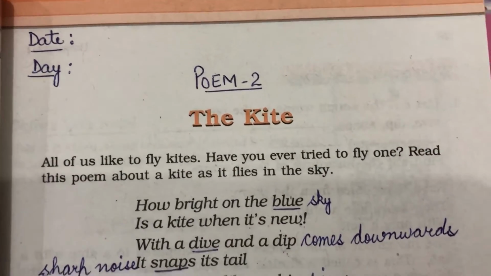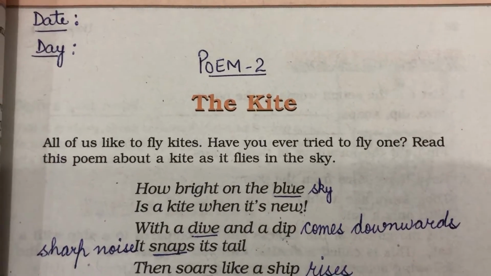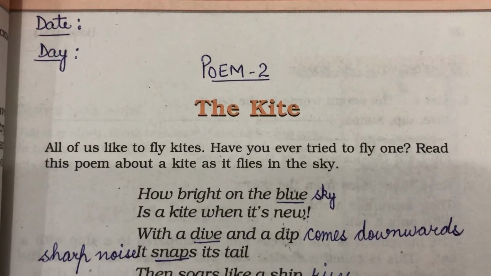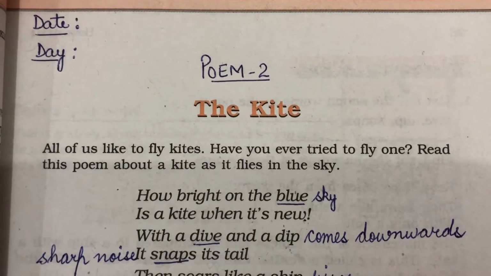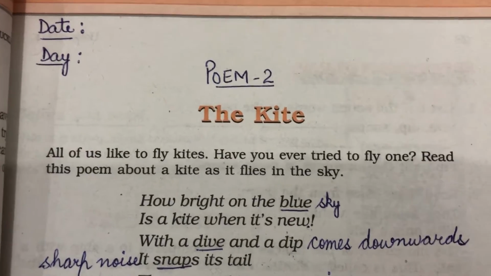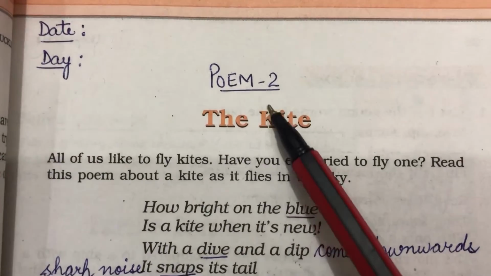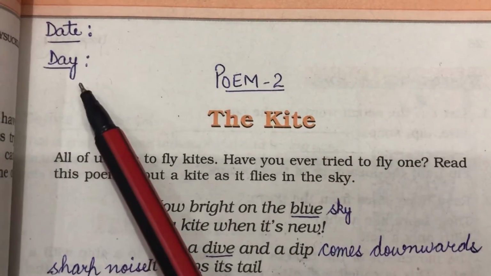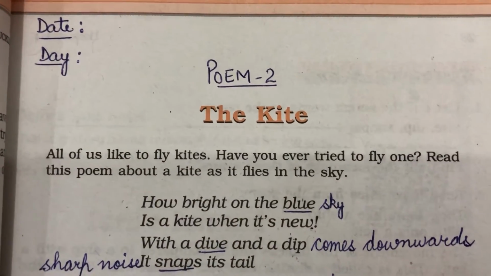Good morning, students. Today we'll start your next poem, that is your poem 2, The Kite. Before we start reading, don't forget to write down poem 2 on your book and the date and day on the left side of the page.